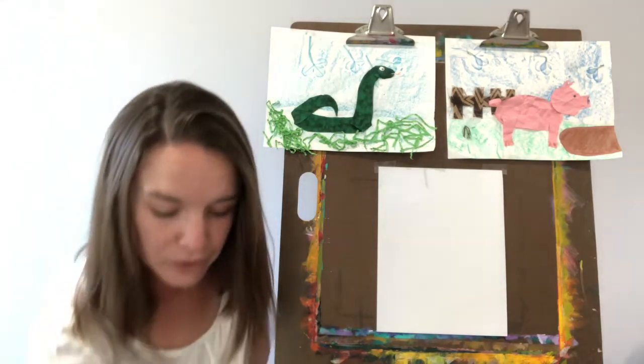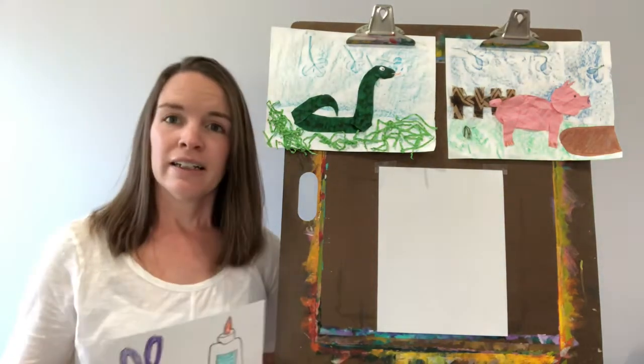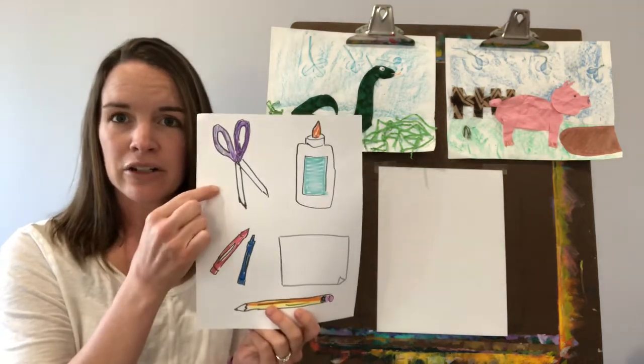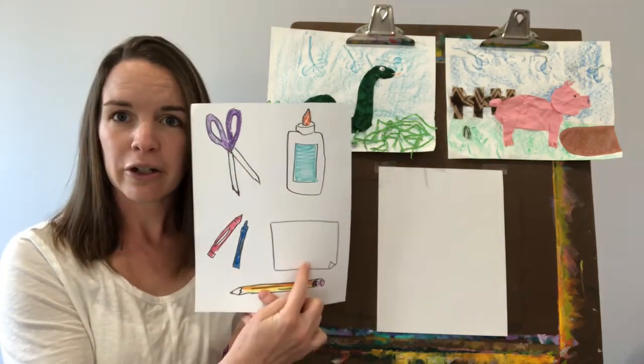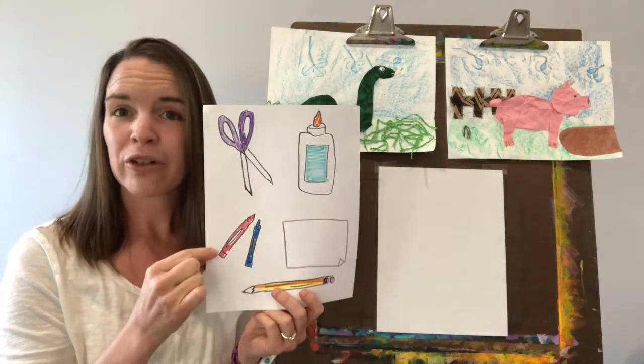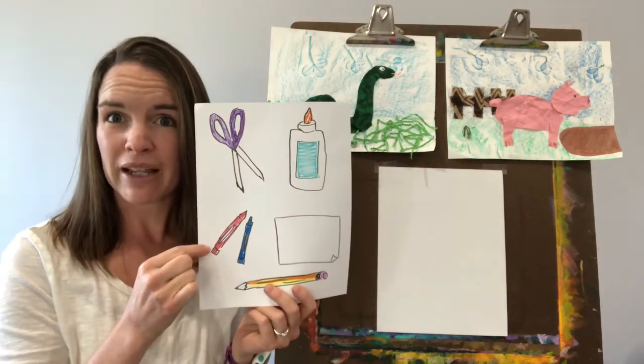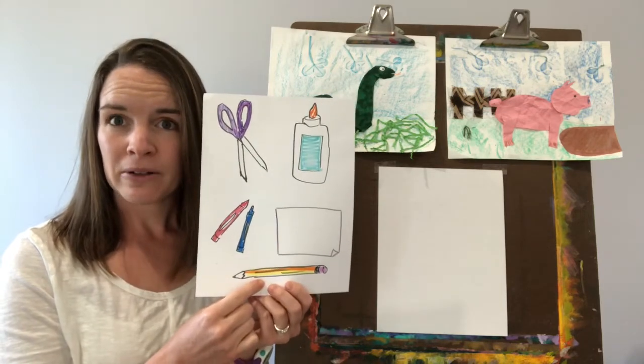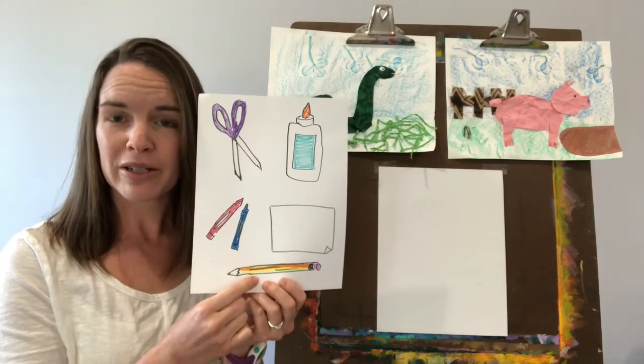So what you need today is scissors, glue, your paper, any kind of paper will work today, some crayons, broken crayons are just fine for this project, and you'll see why in a few minutes, and a pencil. So hit pause, go grab your supplies, and come on back.